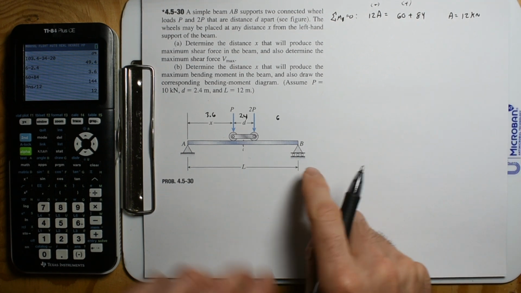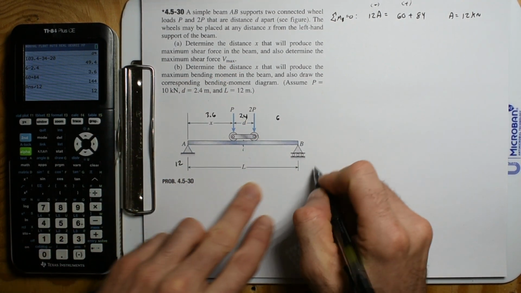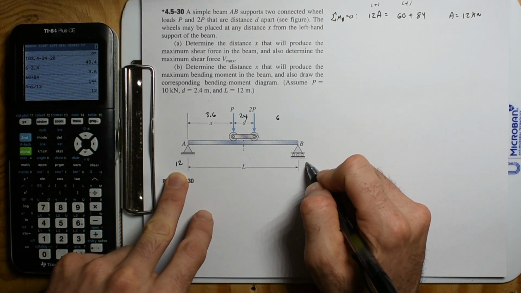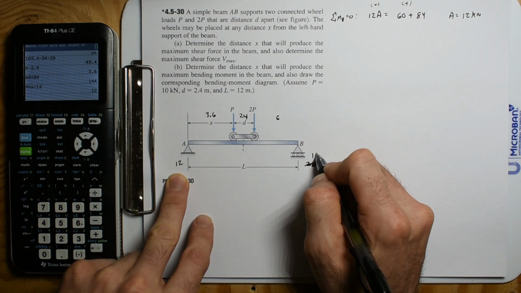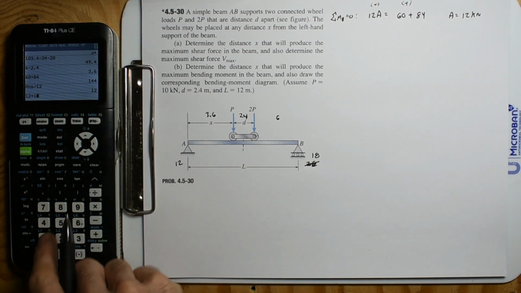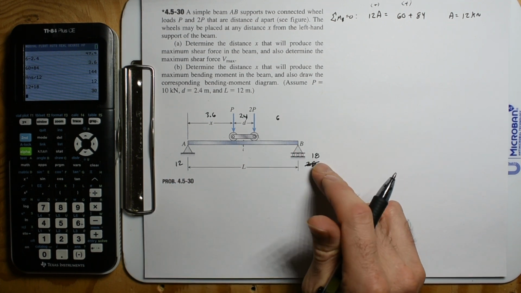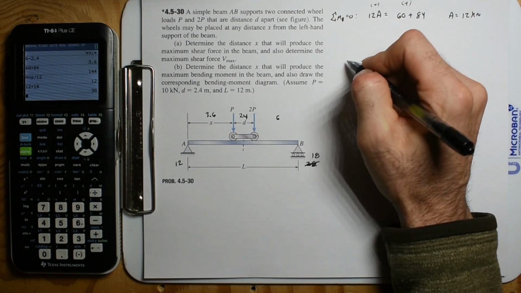kilonewtons. Because these have to balance and we have 30 down, 12 over here, we must have, what do we need? 28. No, 18. Sorry about that. So 12 plus 18 is 30. We got 30 down, 12 plus 18. Sweet. So now we're going to figure out the moments at B.